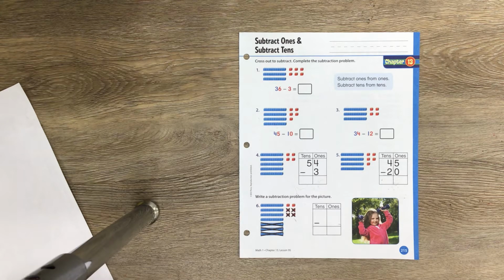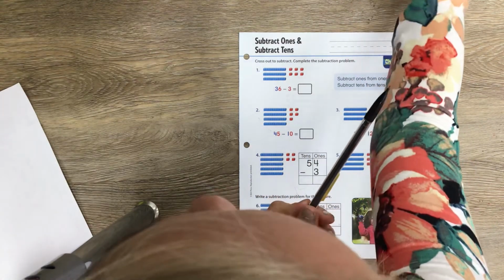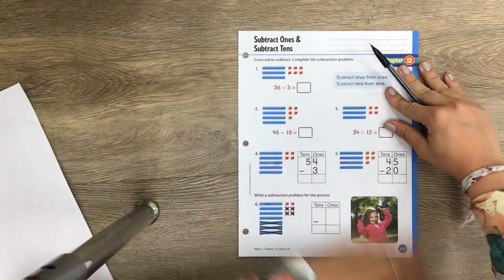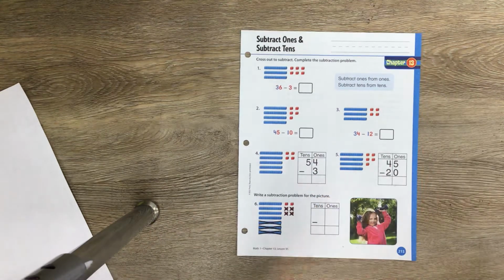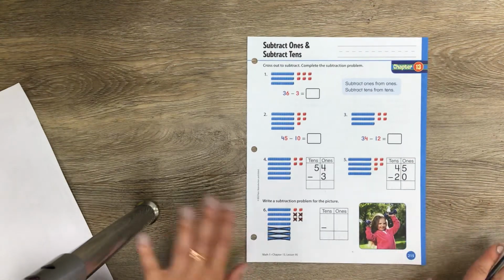Today we are starting a new chapter. We are starting chapter 13. And it is subtraction. Kind of like what we did last chapter, but instead of adding, we're going to be subtracting. So the first day, it's going to be kind of simple. We're just going to introduce subtracting using tens and ones.